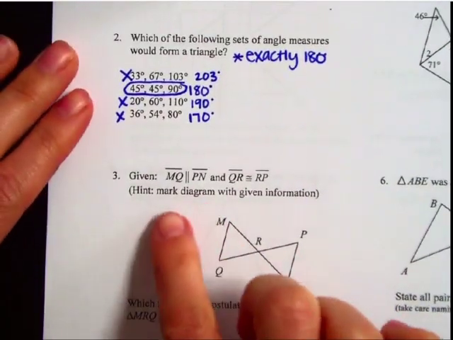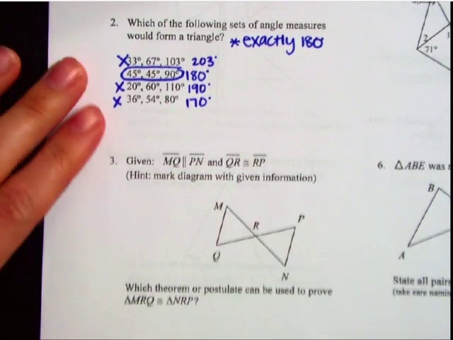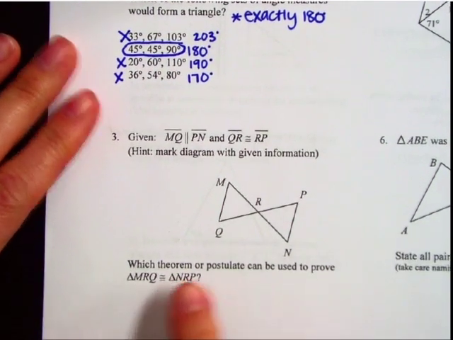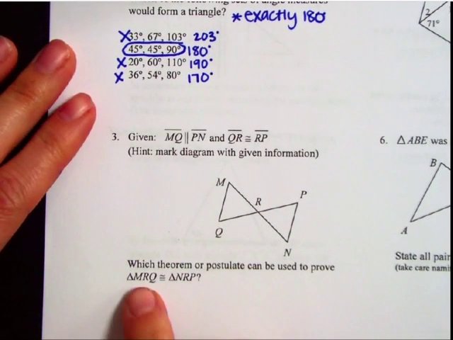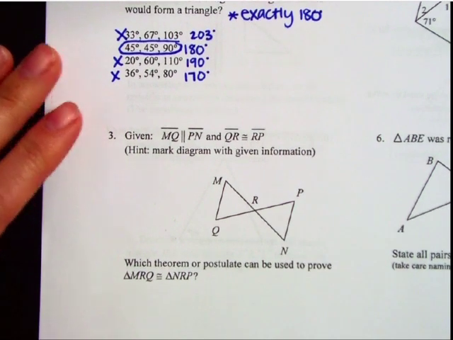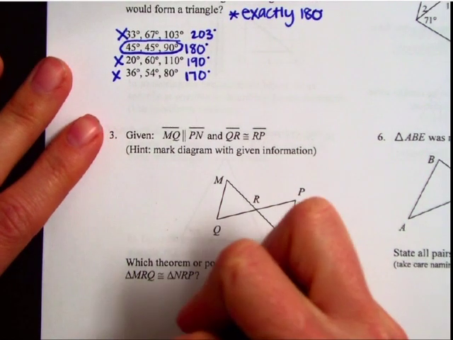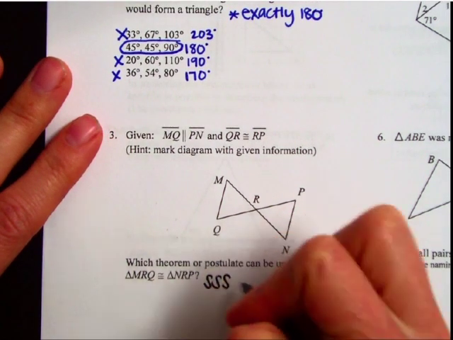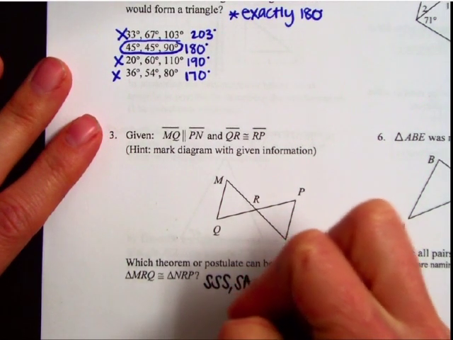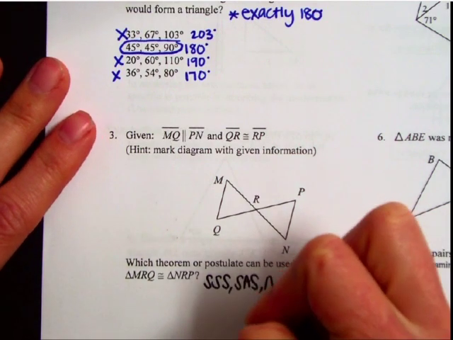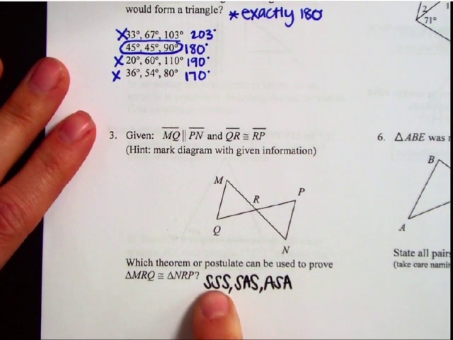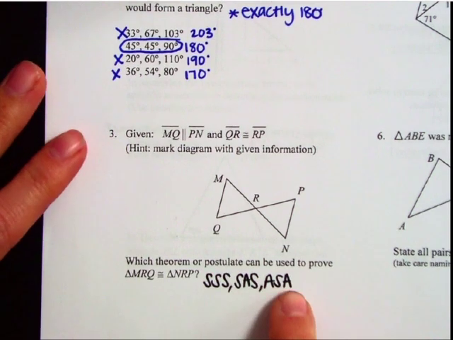All right, number 3, we are going to be marking the diagram with this given information, and then we're going to talk about which theorem or postulate can be used to prove the triangles are congruent. Before we get into that, I'm going to write down our options. We only learned about 3 different theorems for proving triangles are congruent. We're either going to be using SSS, SAS, or ASA.